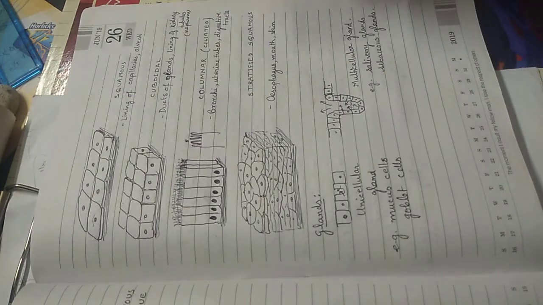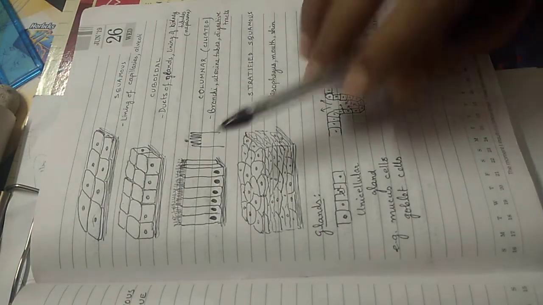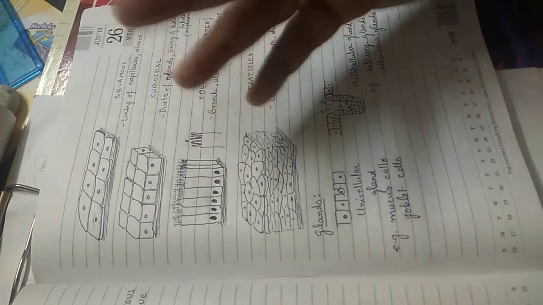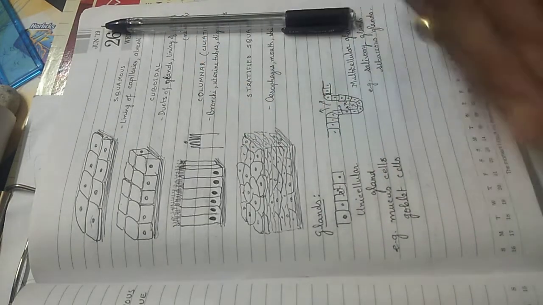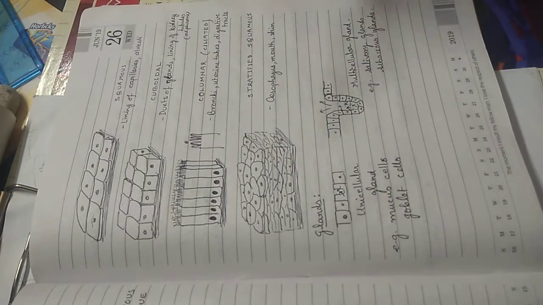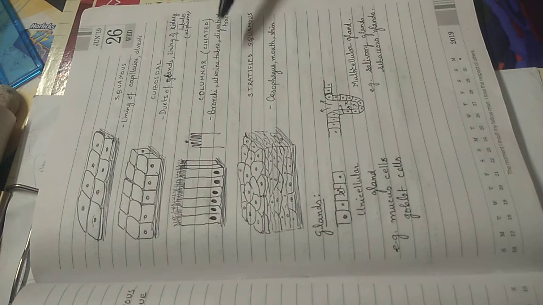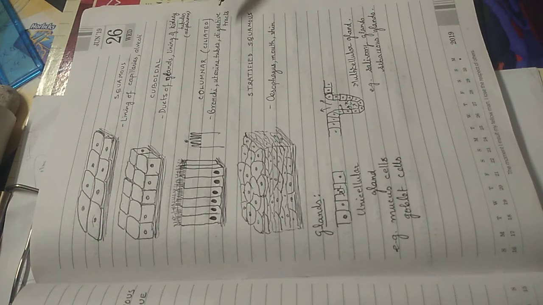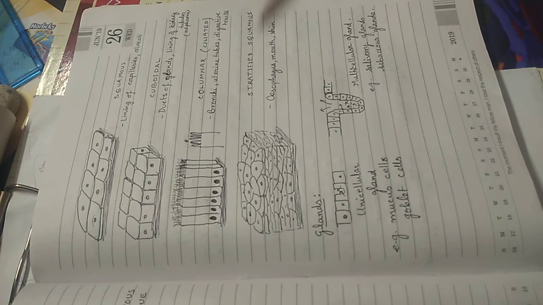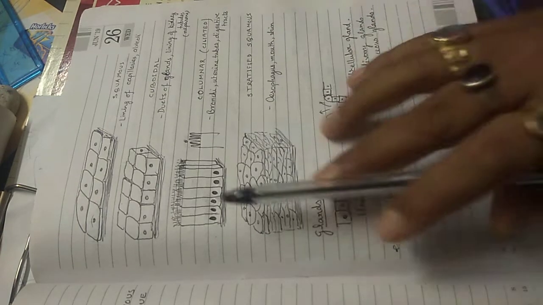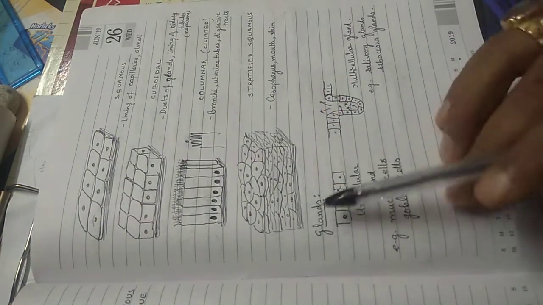So normally when dust particles enter, we start coughing. That is due to the very rapid lashing of the cilia. They want to throw out those particles. Then they are found in uterine tubules, like the urethra and all. Then in the digestive tract it is present, which helps in absorbing the digested food. So these are the places where you'll find columnar ciliated epithelium.